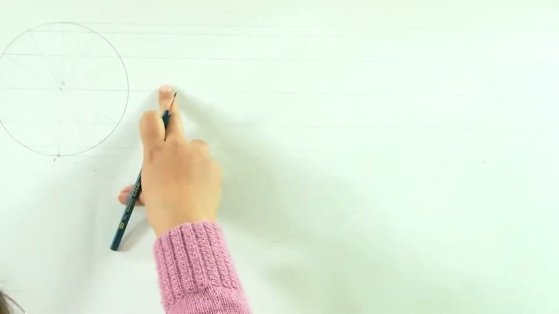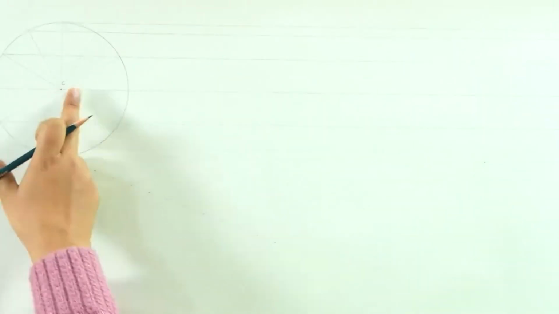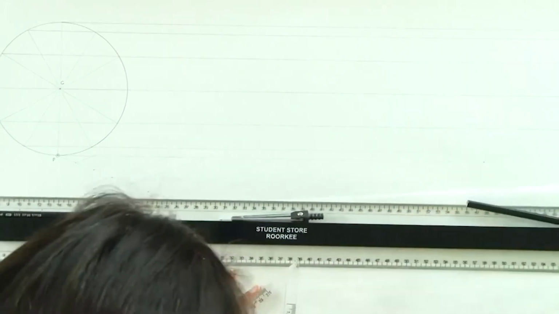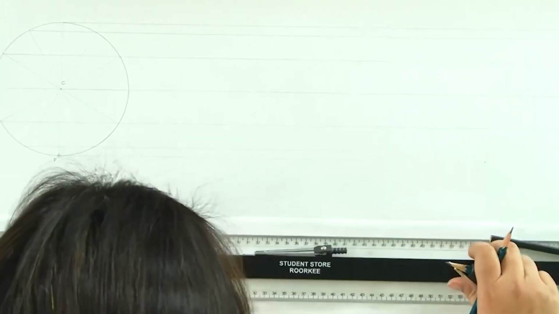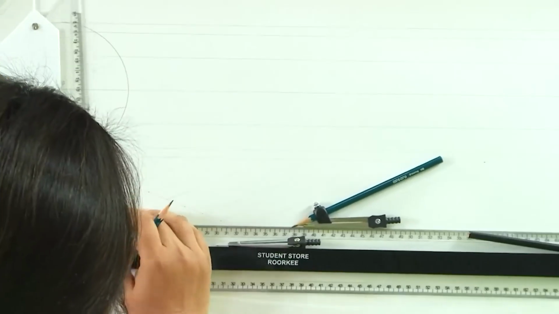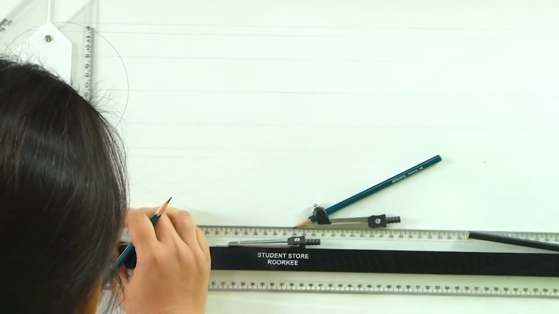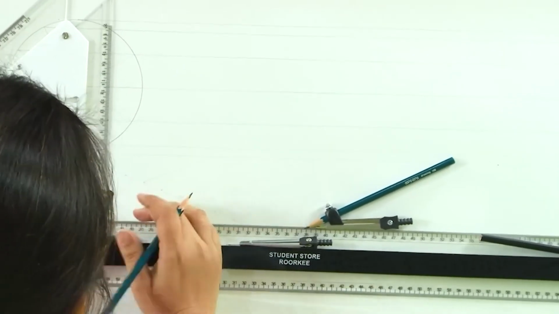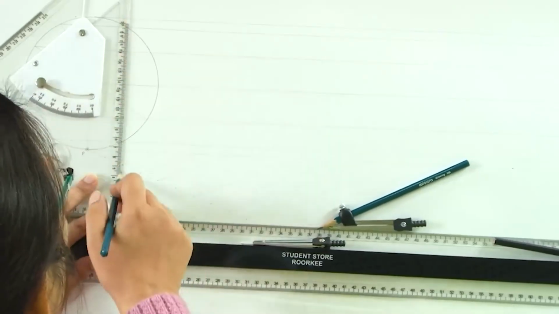Now, as the circle rolls, just assume that the circle rolls from this point C, which is the original position, to C1, which is when the circle would have completed along its circumference one part.